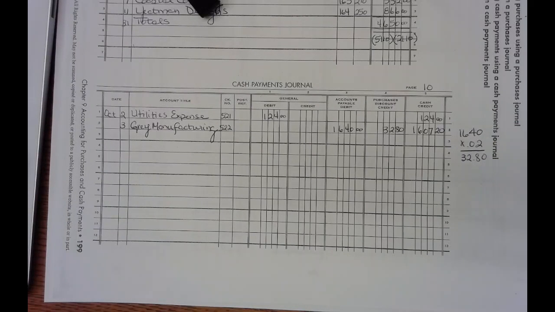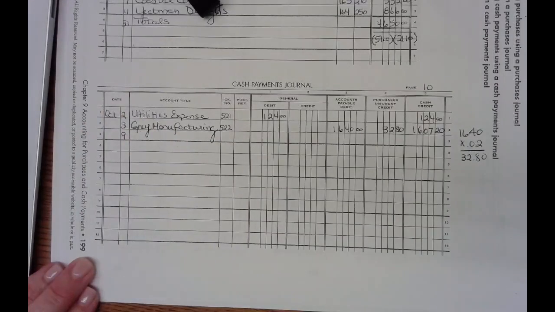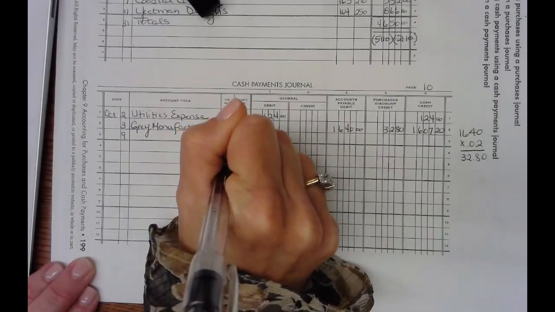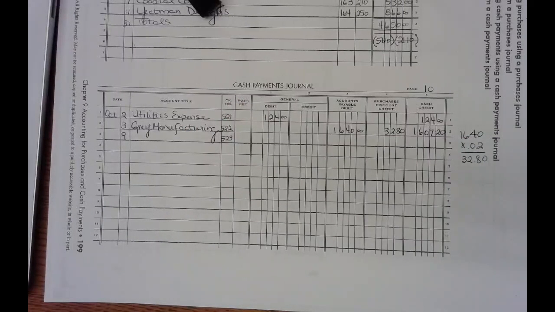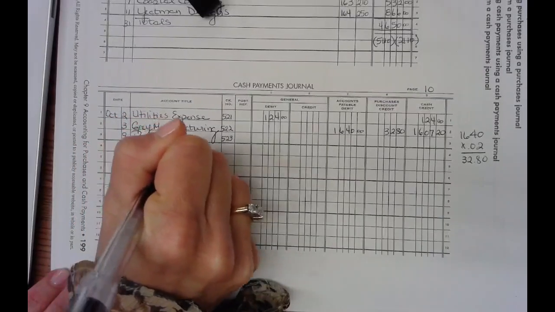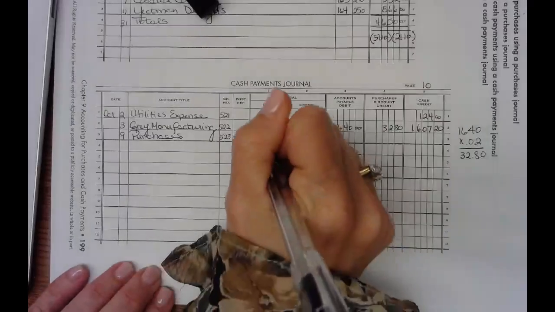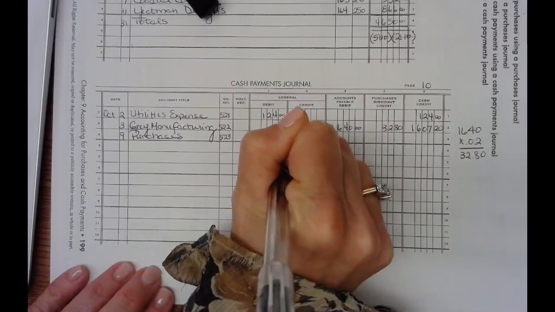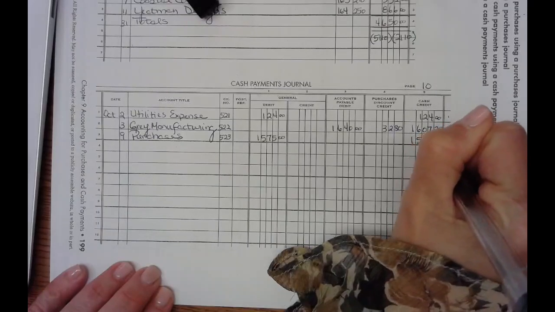The next transaction, on the 9th, we wrote a check to LPF Manufacturing for merchandise with a list price of $1,575. Our date is the 9th. The check is number 523. Because we're paying cash for this, we can't record it in the purchases journal because that's for purchasing merchandise on account. But our account title is still going to be purchases. And it will be a general debit for $1,575 and a cash credit for $1,575.